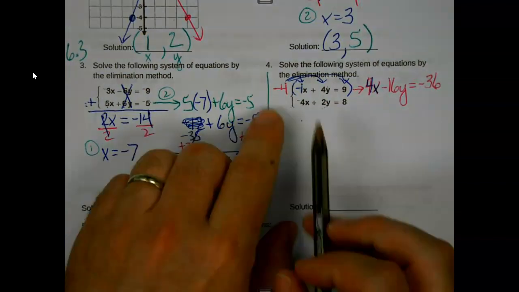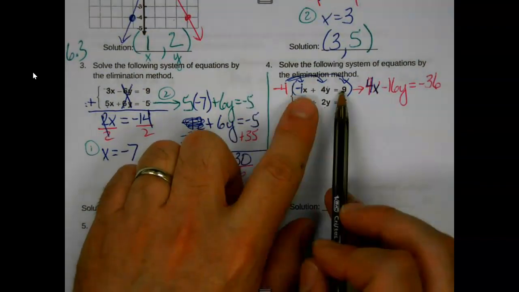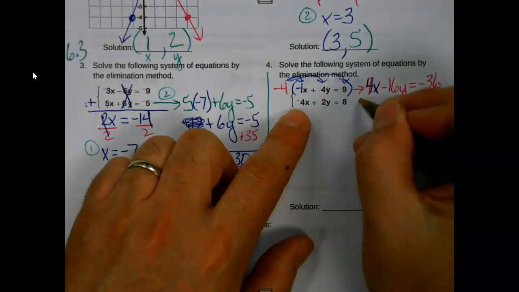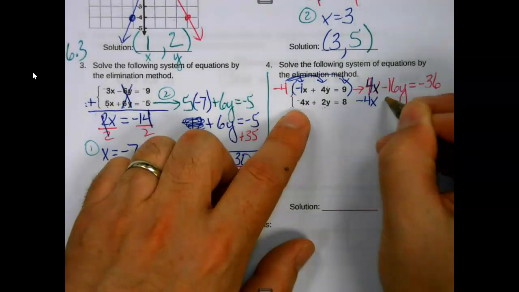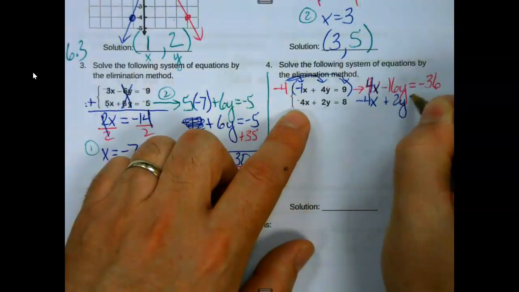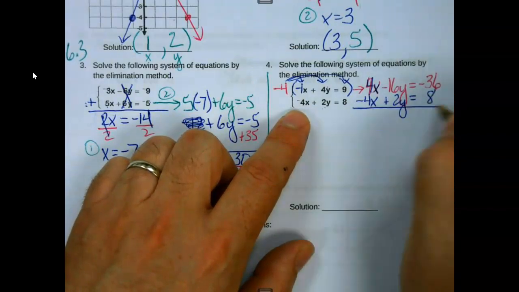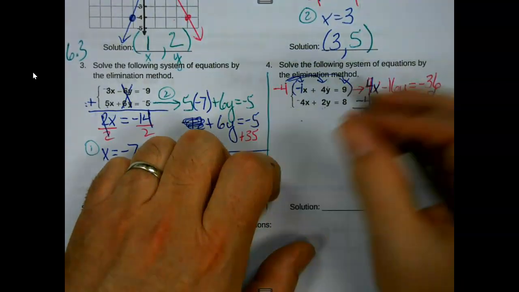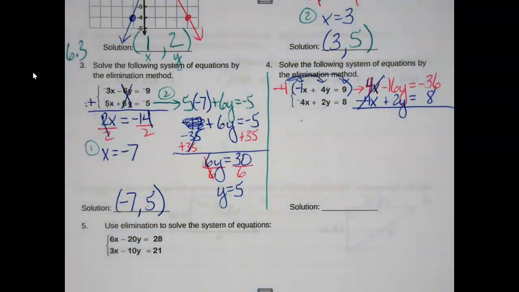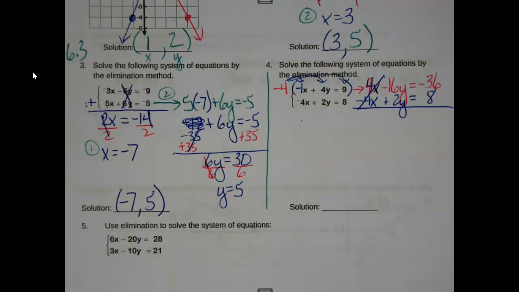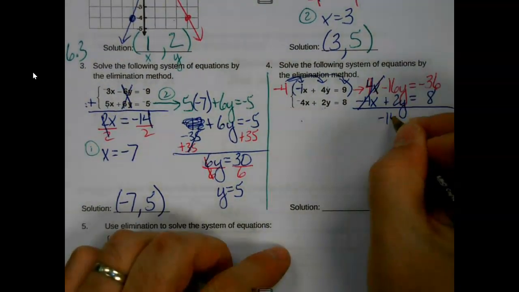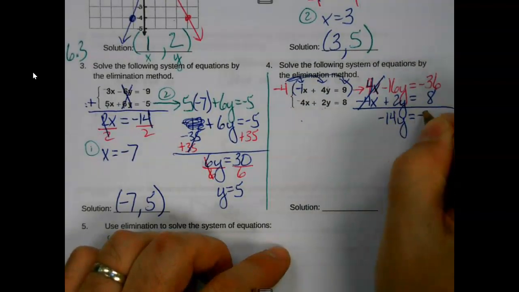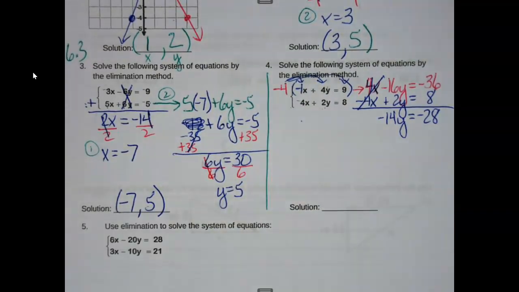So again, make sure it's a -4. In this case, we're multiplying through by. You're like, now why am I doing that again? Because now, if I leave the bottom one alone, the x's cancel. And I add down.